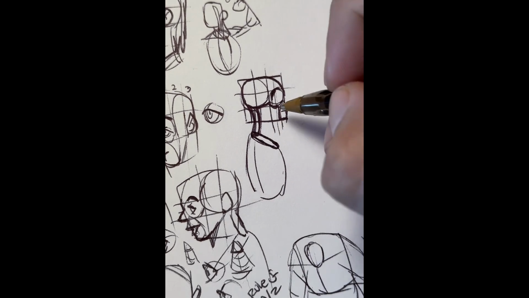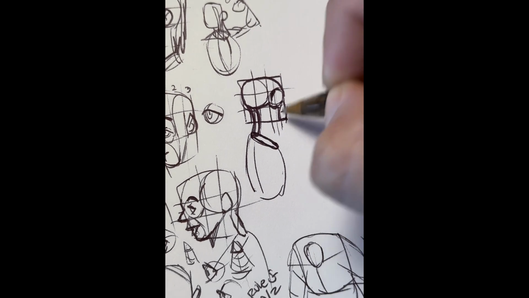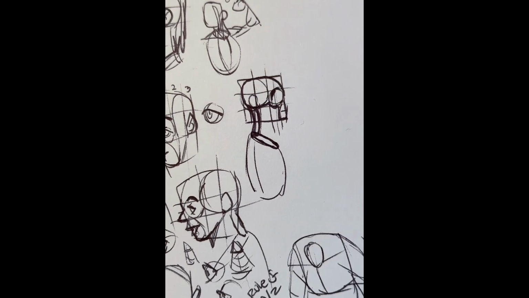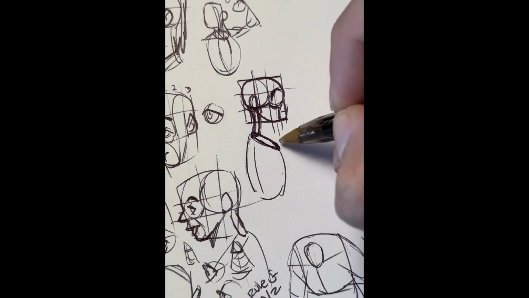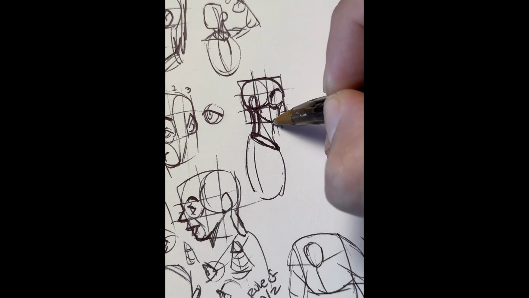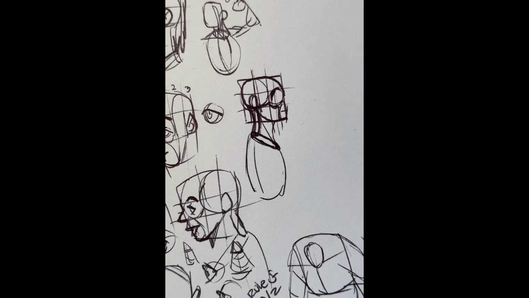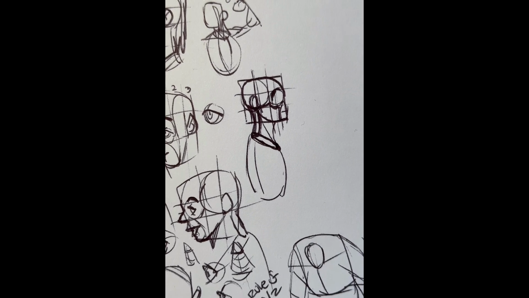So we already have our chin. We already have probably our ear is that second mark right there. So we have our ear. We close it off. And now guess what? All these little lines connect and they give you your neck. Really, really easy.